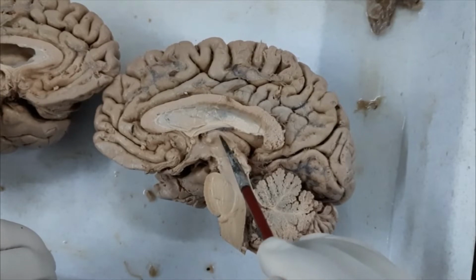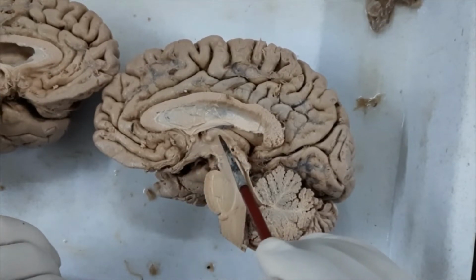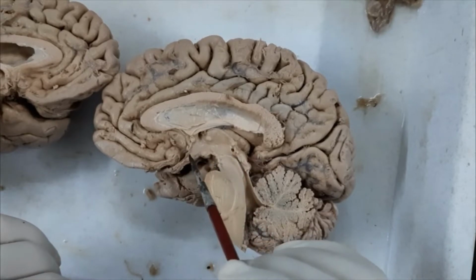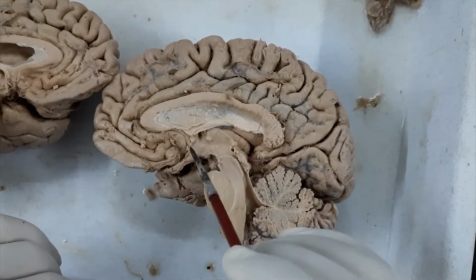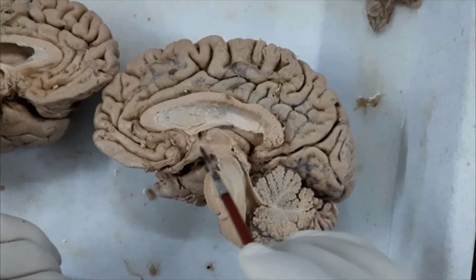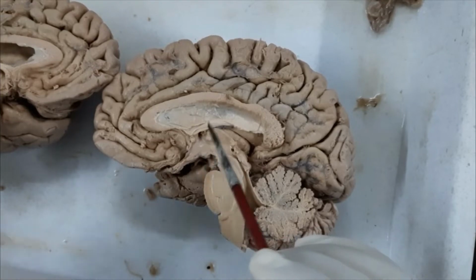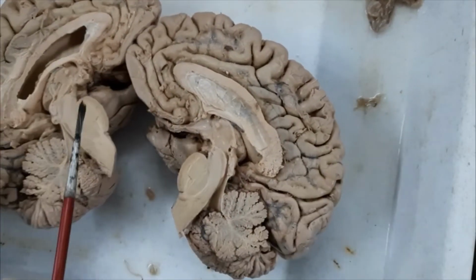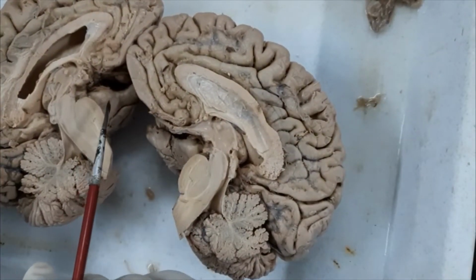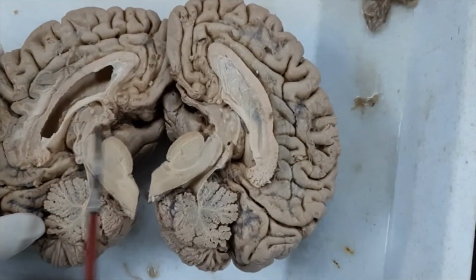So this is thalamus and this is hypothalamus. The medial surfaces of the thalamus and hypothalamus are both covered by ependyma, which is why they are shining, and they form the lateral wall of the third ventricle, the space between the thalamus and hypothalamus of the right and left sides.